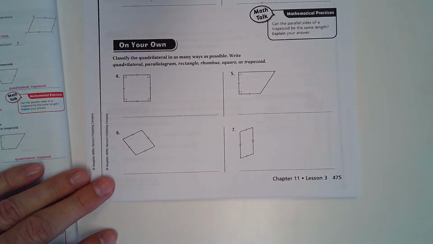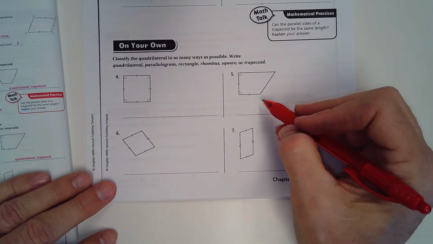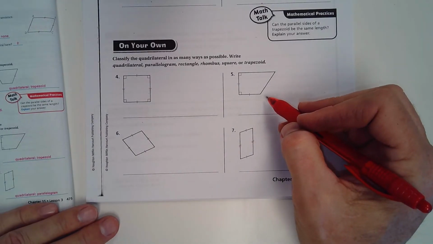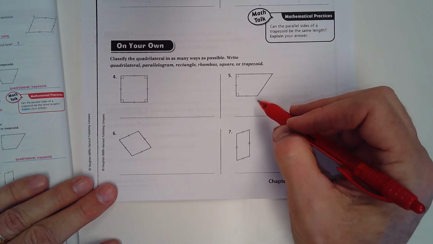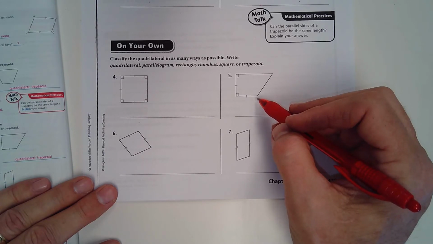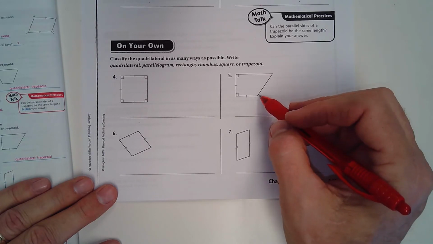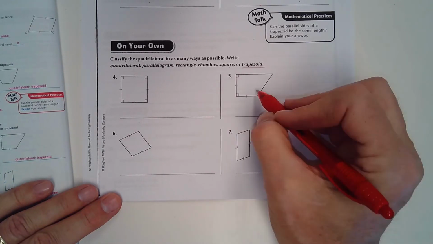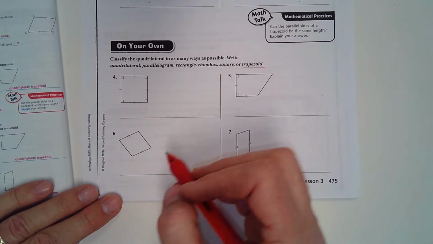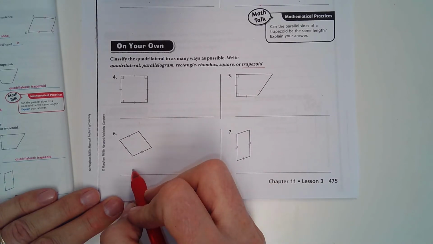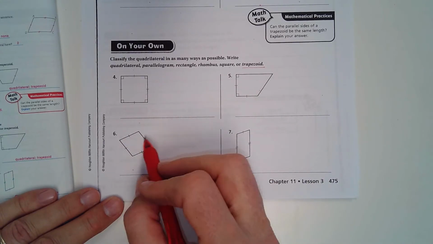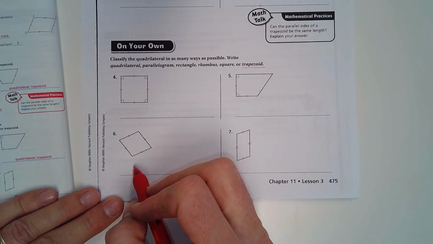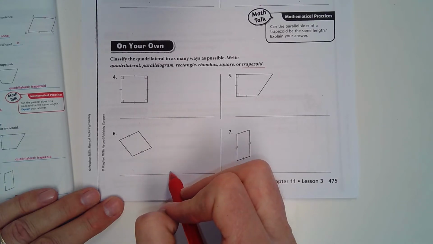Number 5, there's only two choices here. It's a quadrilateral, and you guys know they're all quadrilaterals. And a what? It's a trapezoid. Number 6 is a quadrilateral, a parallelogram, and a rhombus.